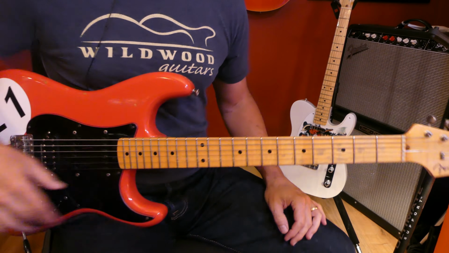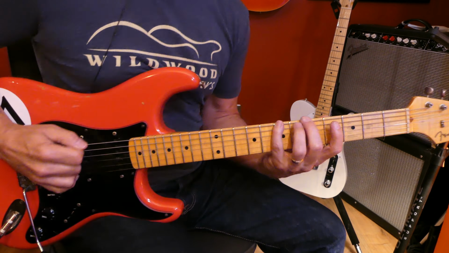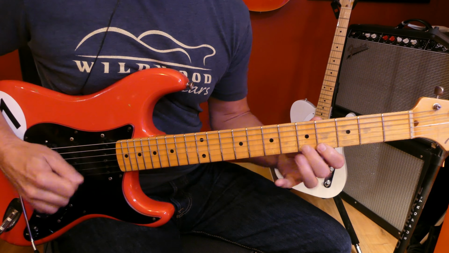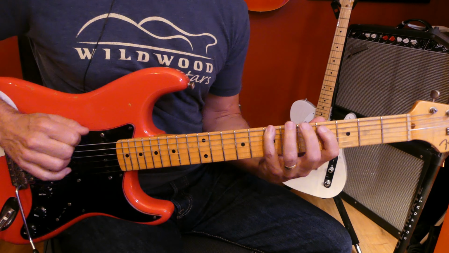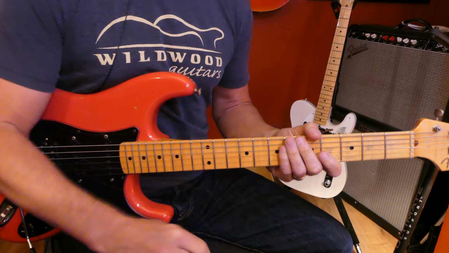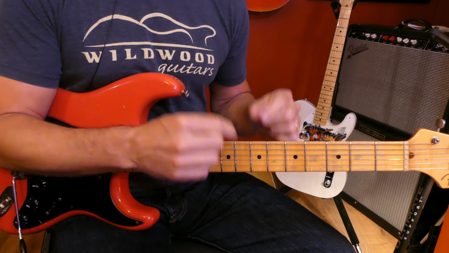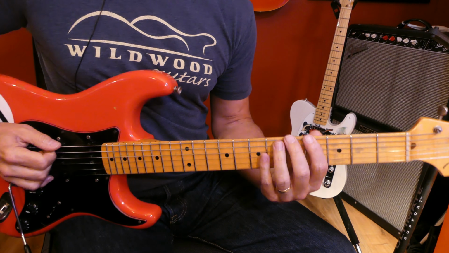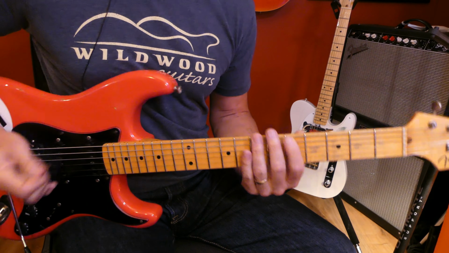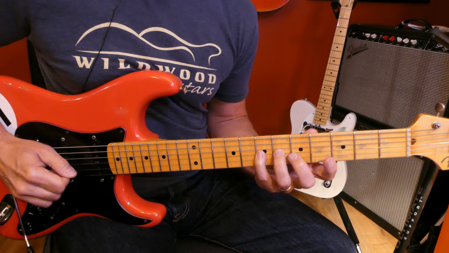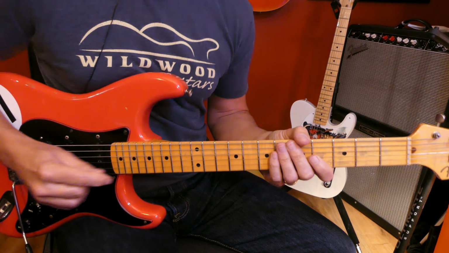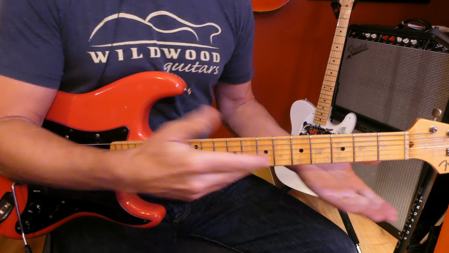Okay, the next one is wide intervals. So when you learn the scale, you learn it up and down and in order. Every note is in order. These are called seconds. These intervals, the half step is the minor second and the whole step is the major second. These are basically consecutive intervals, right? They're right next to each other, either a whole step or a half step.